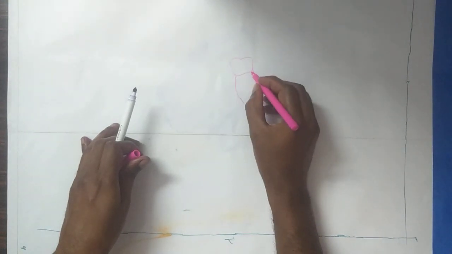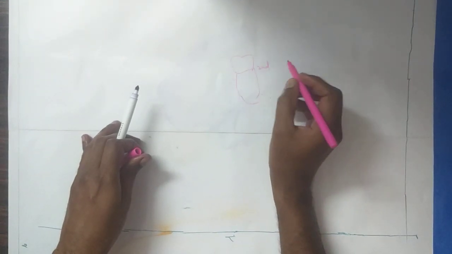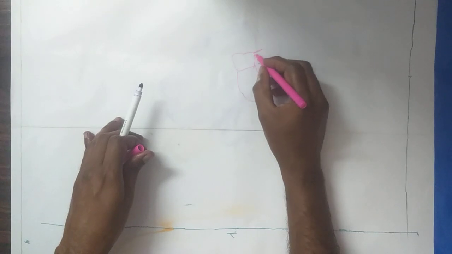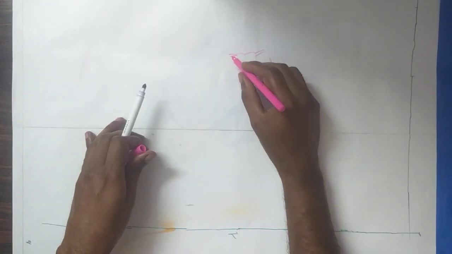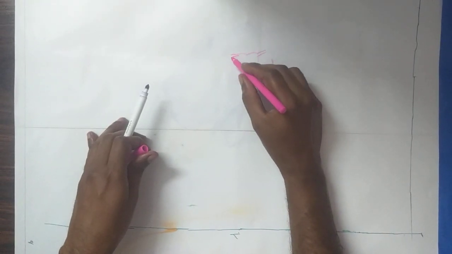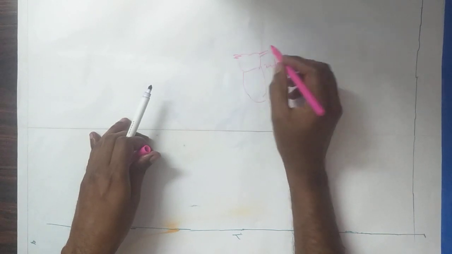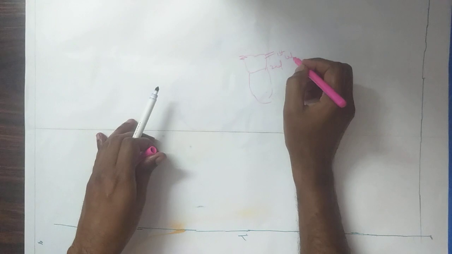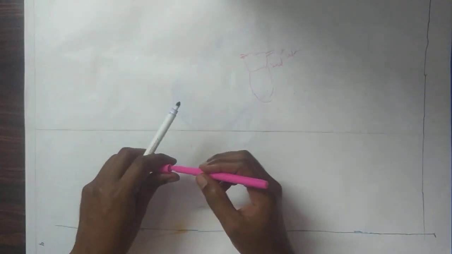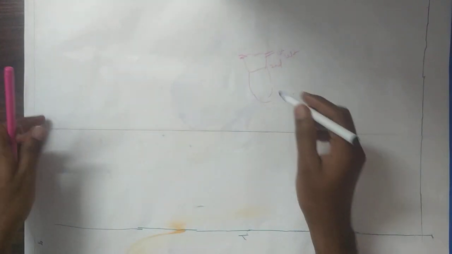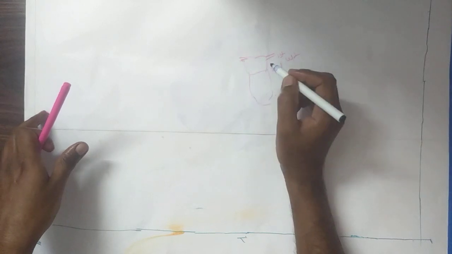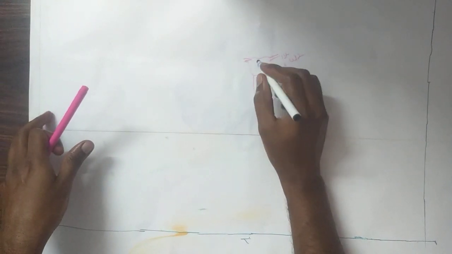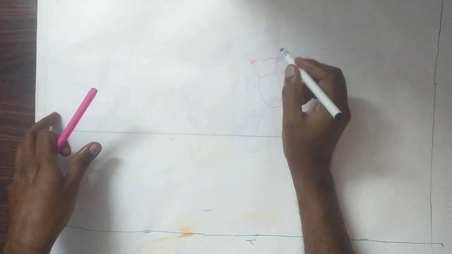So here we have this second costal cartilage. This is the sternoclavicular joint. Related with that we have the first costal cartilage. This is the right and this is the left side. So the superior vena cava is related with the right side of the sternum. So how is it formed?